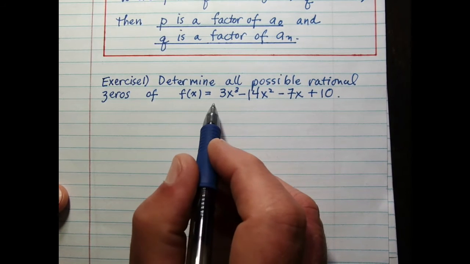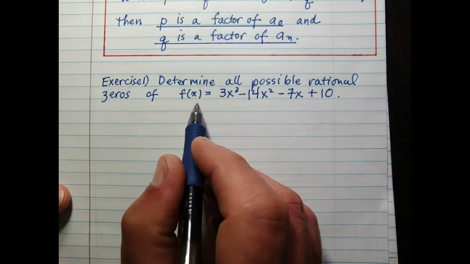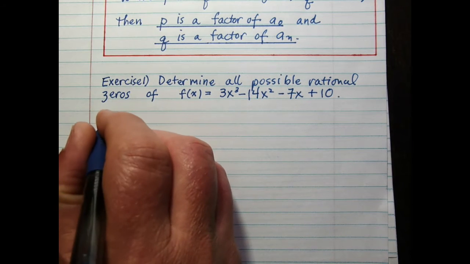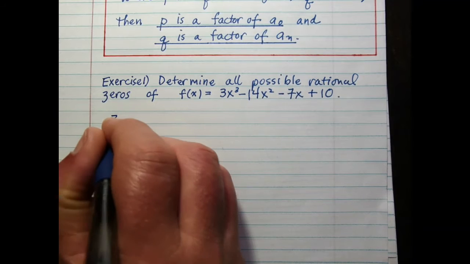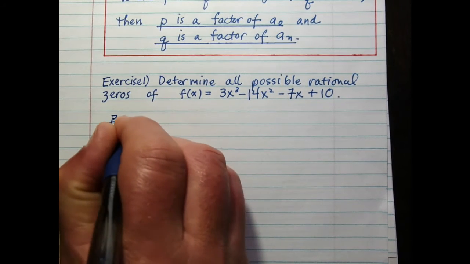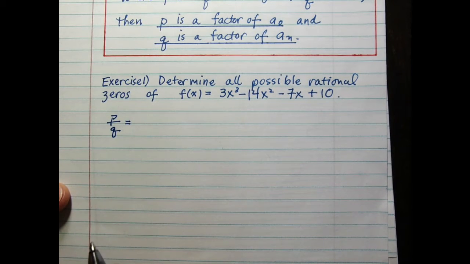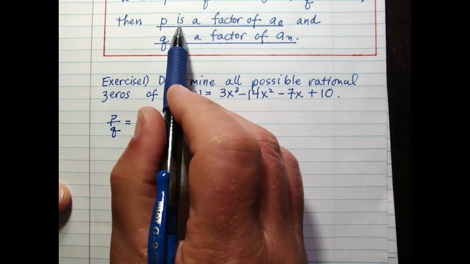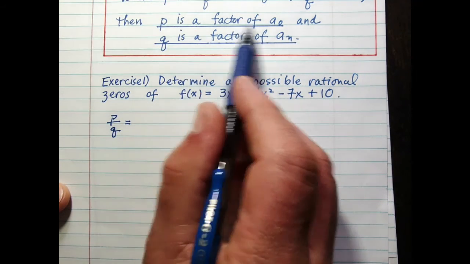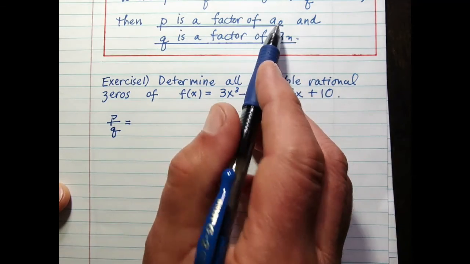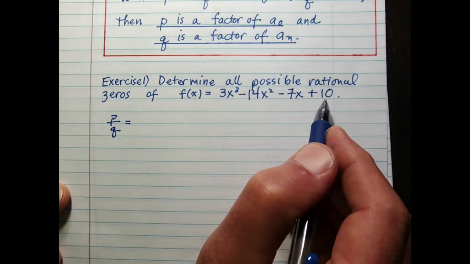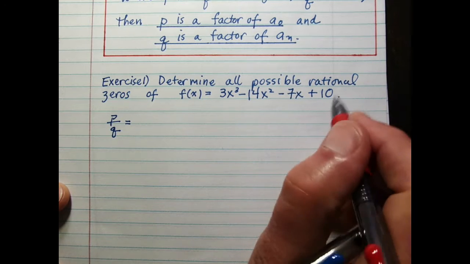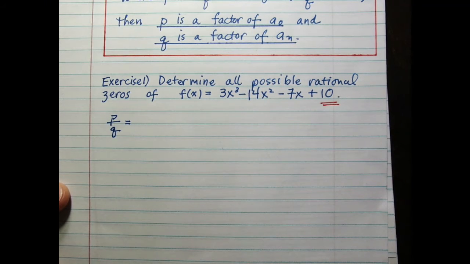First, we just want to have a way of writing down what these possibilities are. And I sum it up this way. I write p over q, and p is a factor of a0. a0 is the constant term. So we're going to be looking at this constant coefficient.